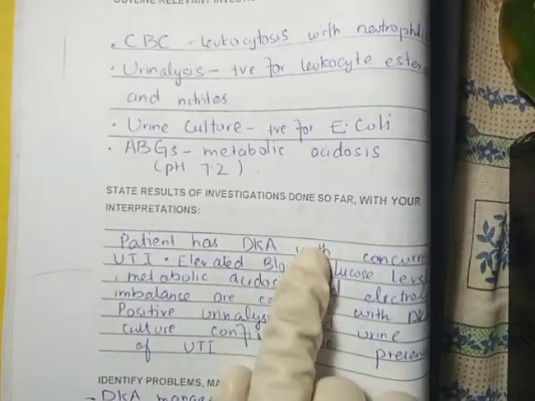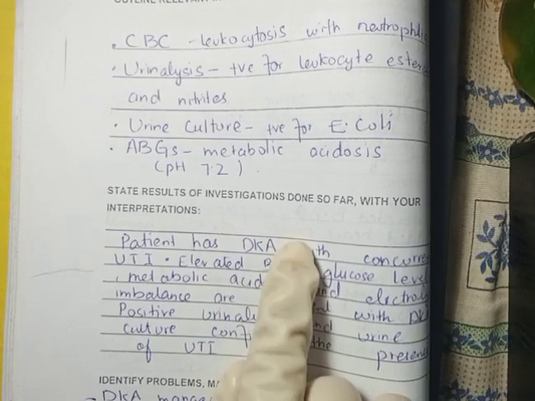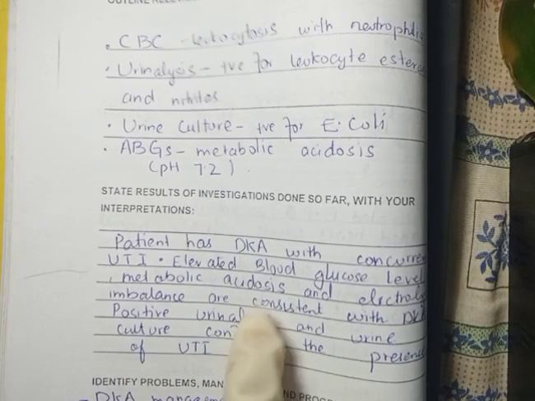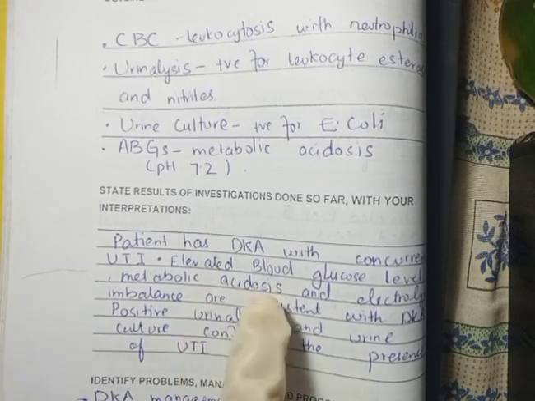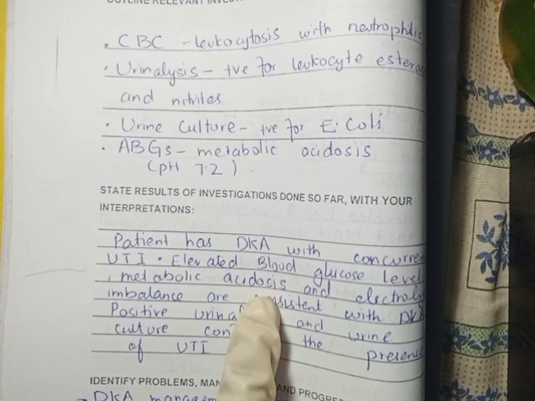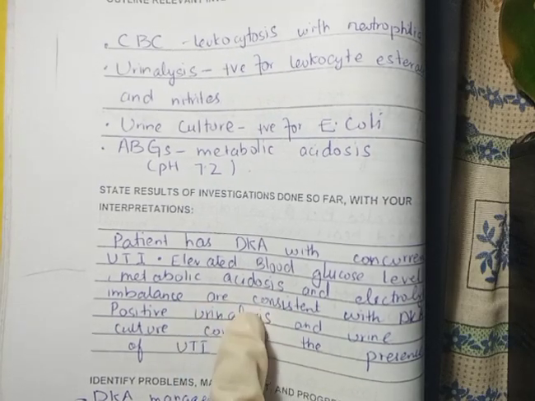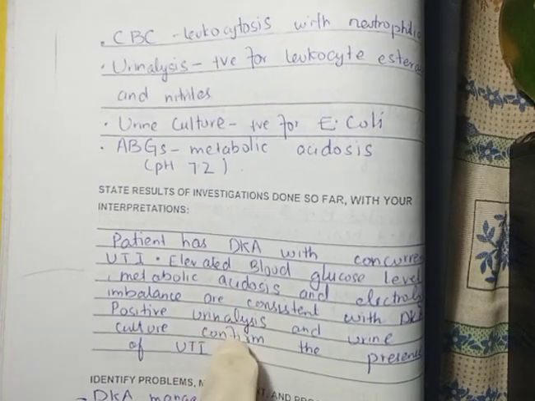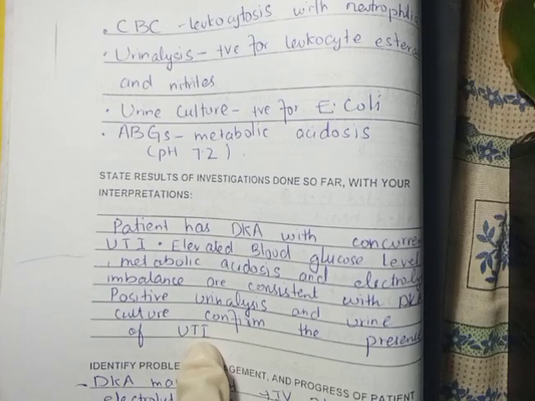State results of investigations done so far with your interpretations. The patient has diabetic ketoacidosis (DKA) with concurrent UTI. Elevated blood glucose levels, metabolic acidosis, and electrolyte imbalance are consistent with DKA. Positive urinalysis and urine culture confirms the presence of UTI.